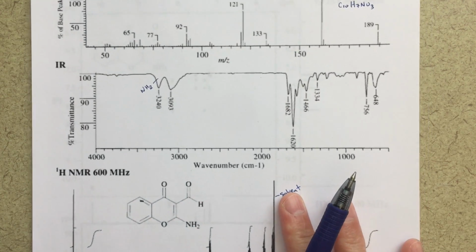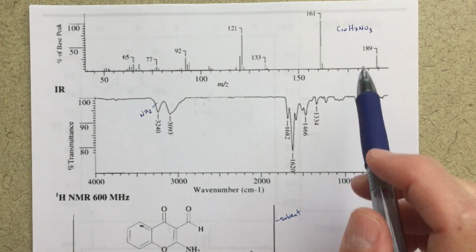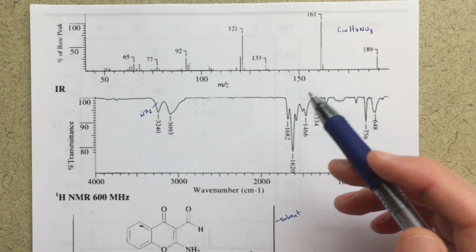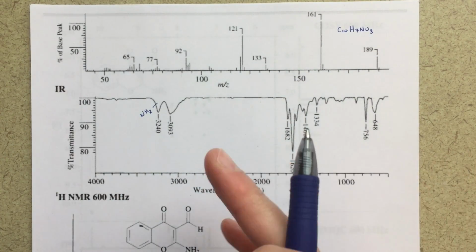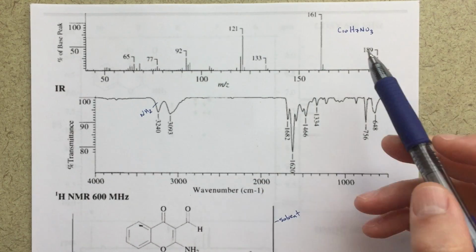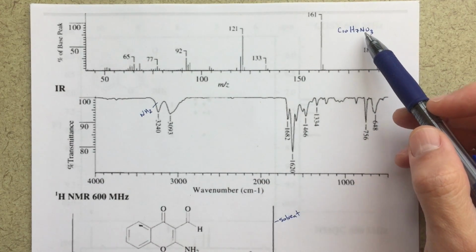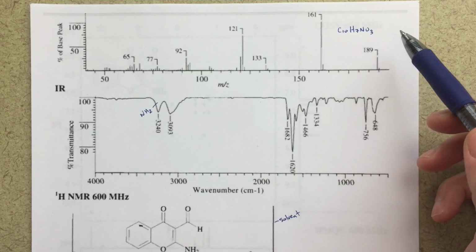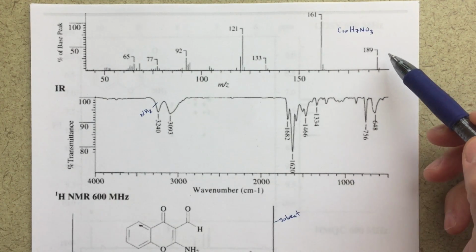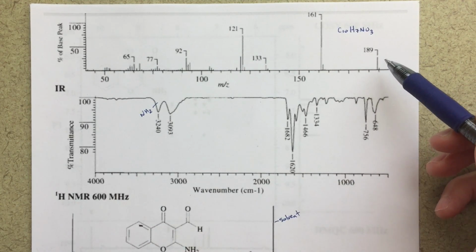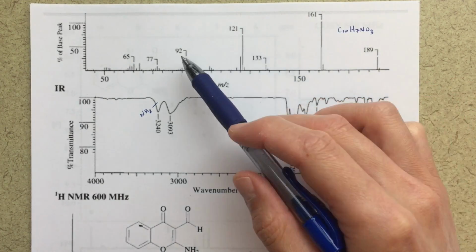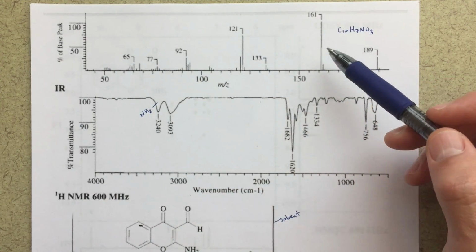So I've also got an IR and a mass spec. We're not going to use this very much for determining the assignments, but it's good to have as a check. I've labeled a few things on here. C10H7NO3, that's the chemical formula. And if you calculate that out, that's this mass peak here at 189. For these other mass peaks, these other fragments, you can start breaking things off.